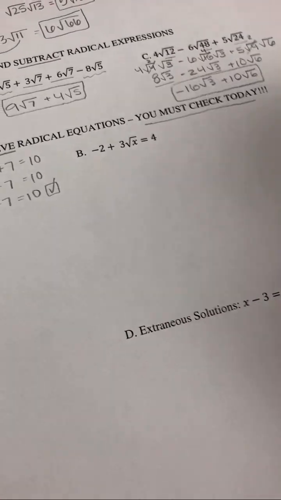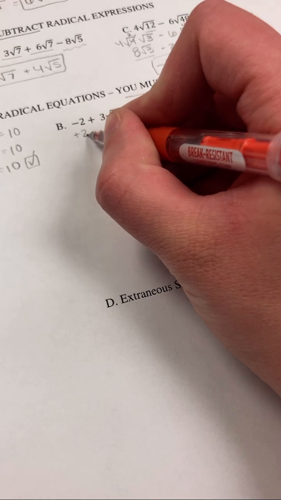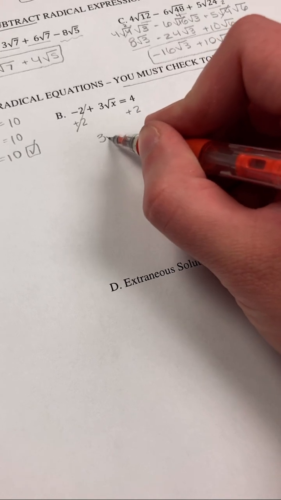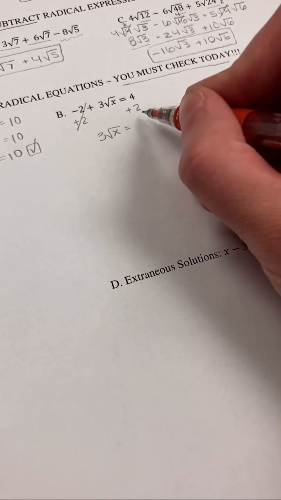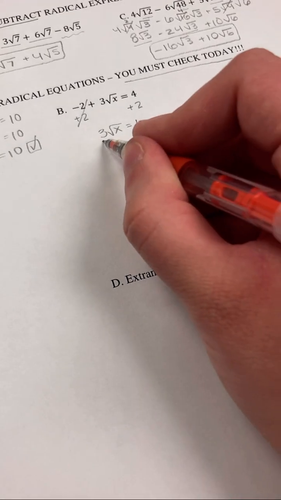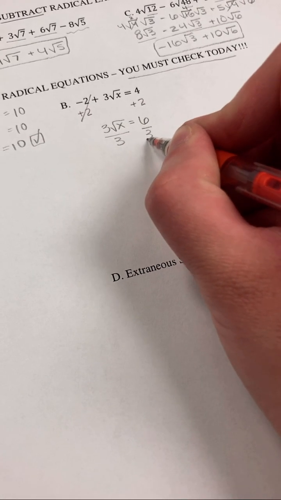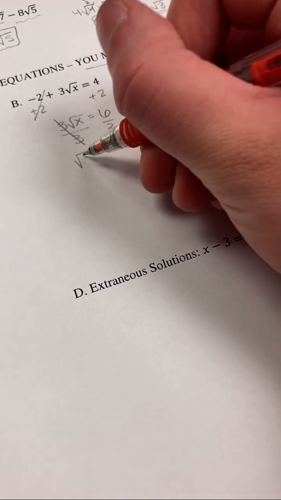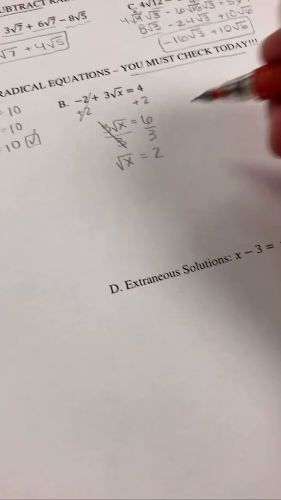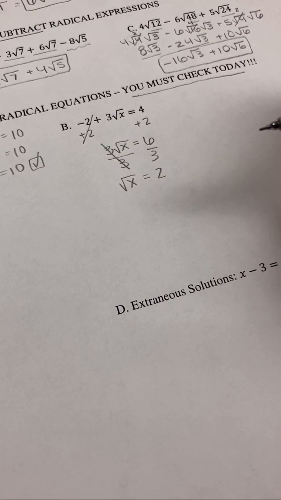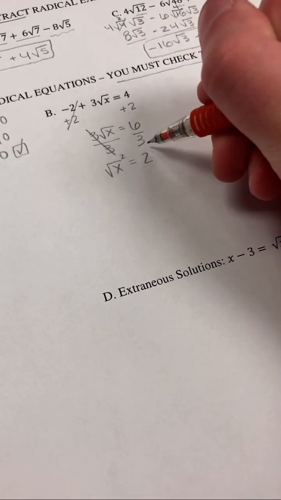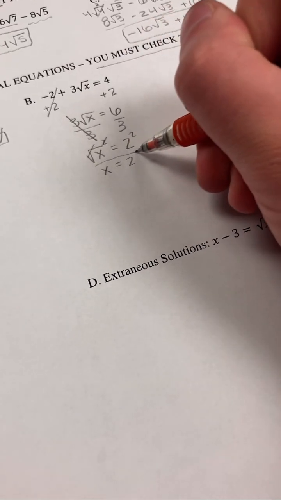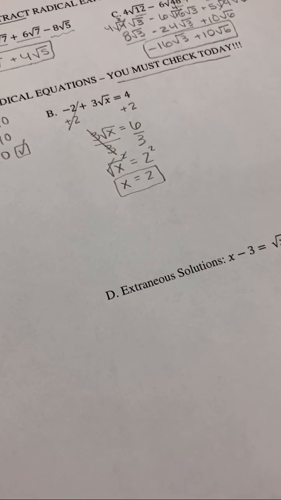All right, example B. Over here, I'm going to add 2 to both sides. These cancel out, and I get 3 square root x equals 6. I divide both sides by 3. I'm trying to get that x by itself. These 3's will cancel out, and I get the square root of x equals 2. Ask yourself, is this a positive solution? Good, it's positive. I square both sides, and I keep going. All right, I get x equals 2. I box my answer, and then I go to check it.